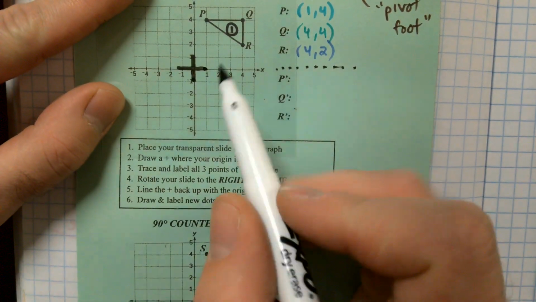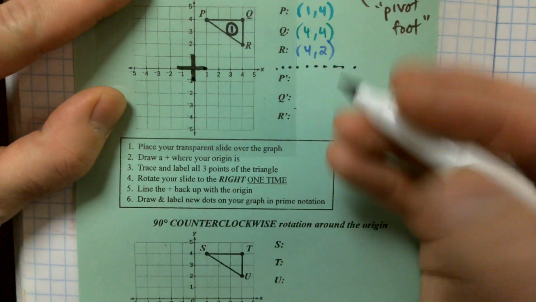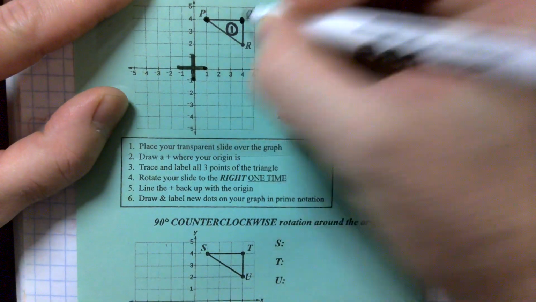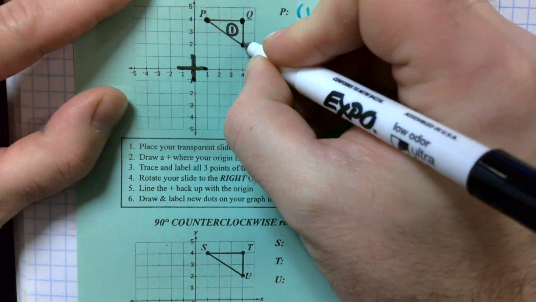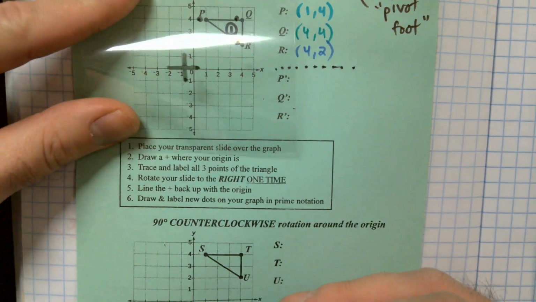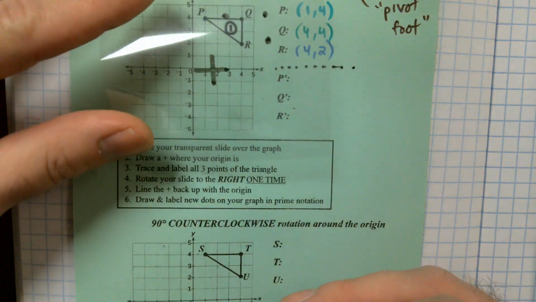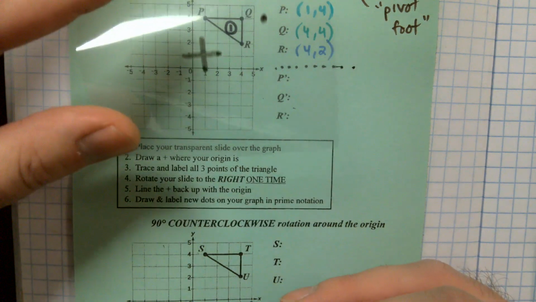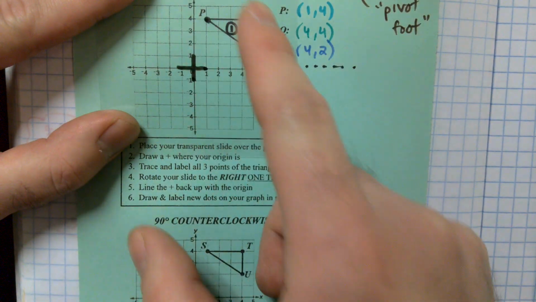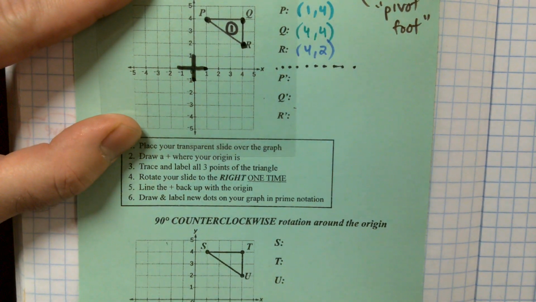Perfect. So while we keep this plus at my origin, I'm going to make a dot at point P. I'm going to make a dot at point Q. And I'm going to make a dot at point R. Essentially what we're doing here is replicating this graph and taking it off the page so that I can manipulate it much easier. Okay? So my plus should line up at the origin. Those 3 dots should line up at the 3 dots.